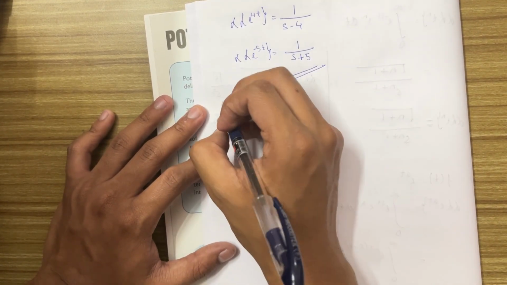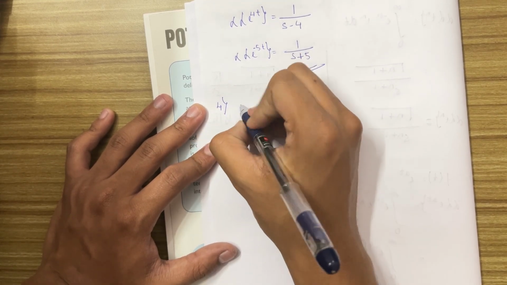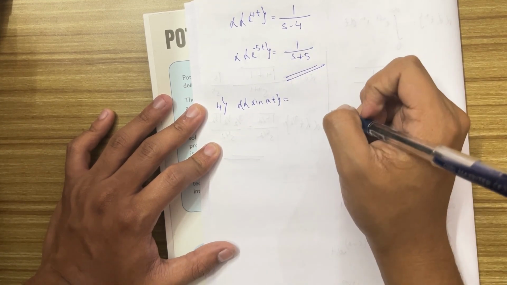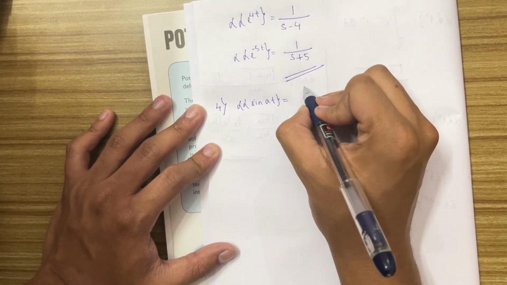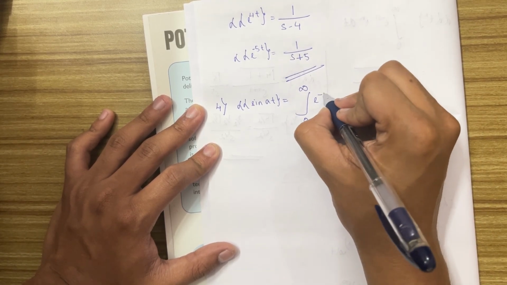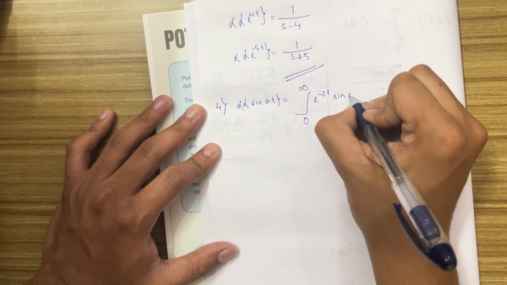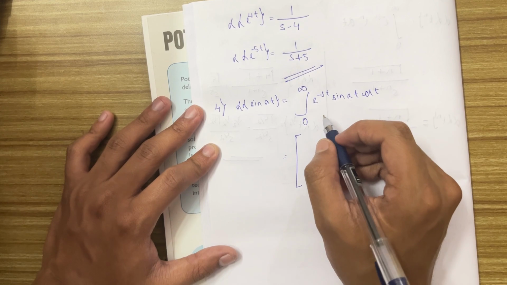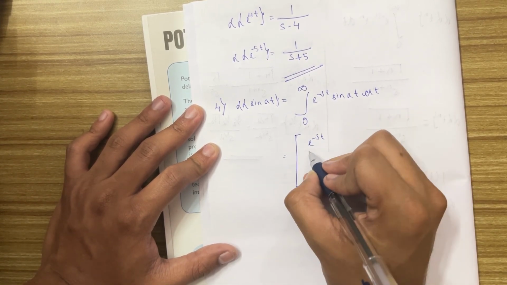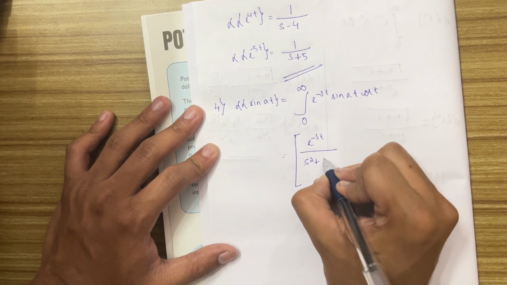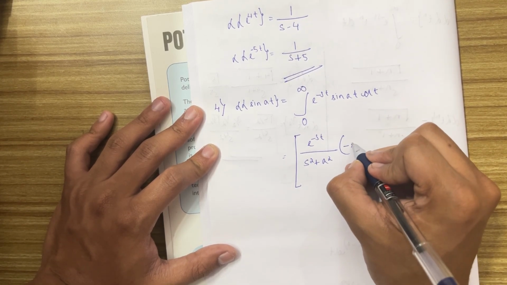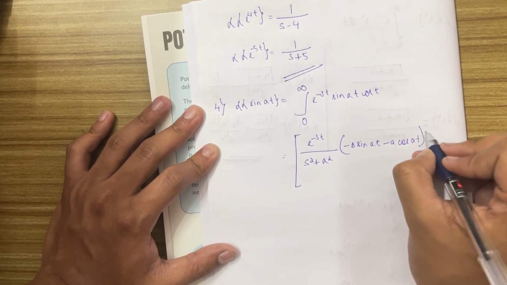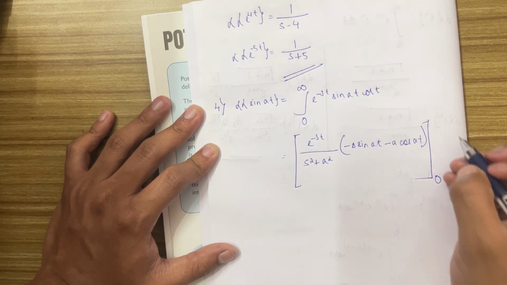Let us go to another formula. Laplace of sin at, what would it be? Let us do it: the integral of e to the power minus st sin at dt. So what we're going to get here is e to the power minus st divided by s square plus a square, then s sin at minus a cos at. So this is the formula. The limit will be there.